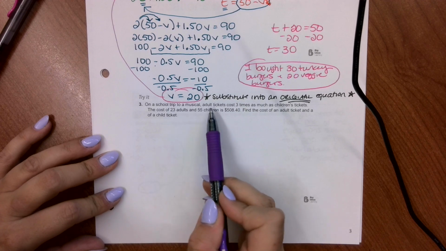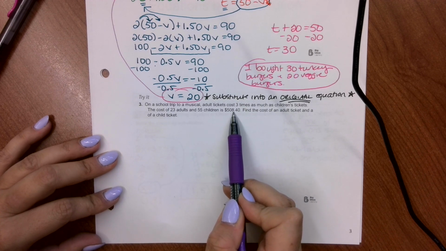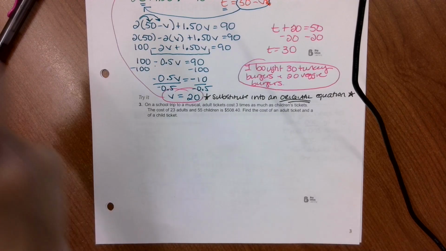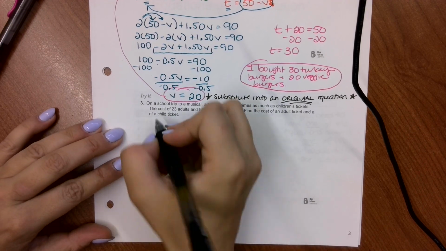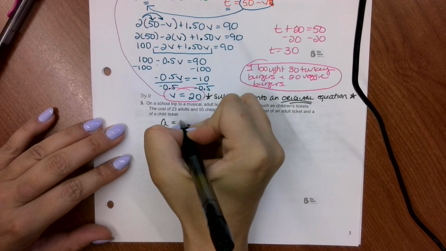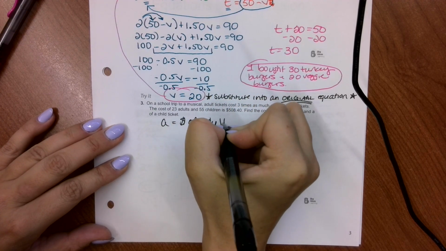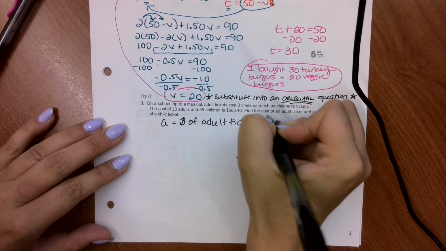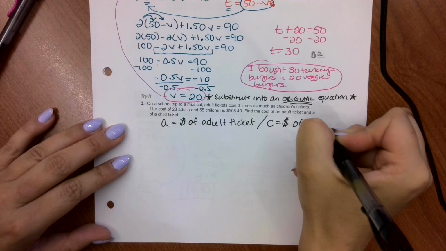The cost of 23 adult tickets and 55 children's tickets is $508.40. We want to know what is the cost of an adult ticket and the cost of a child ticket. So I'm going to make A the cost of an adult ticket, and C the cost of a child ticket.